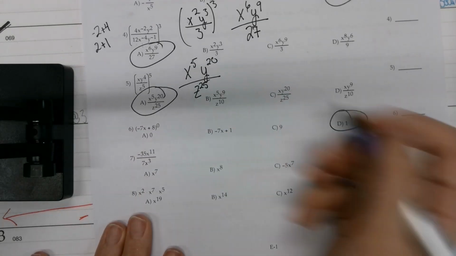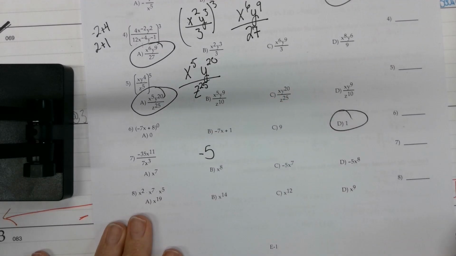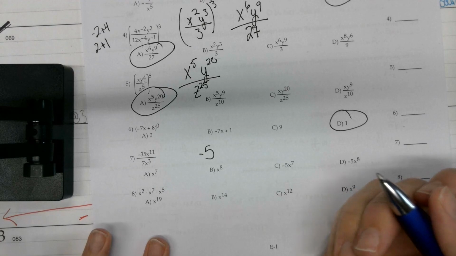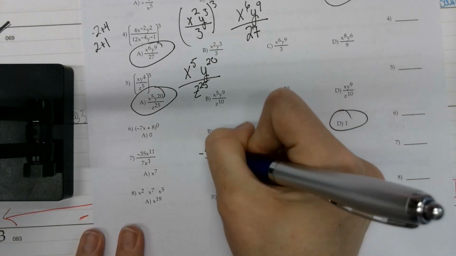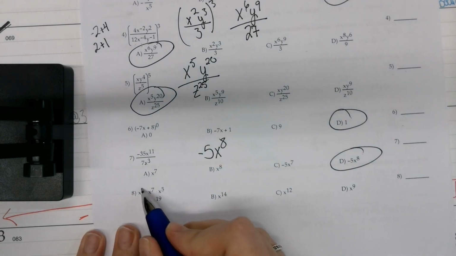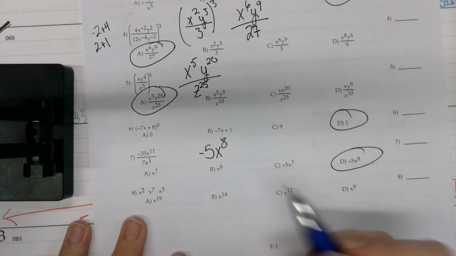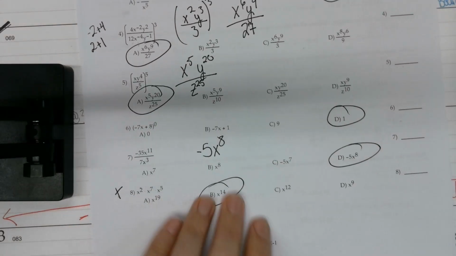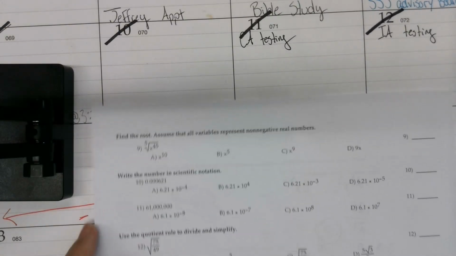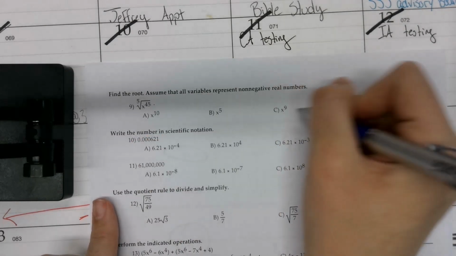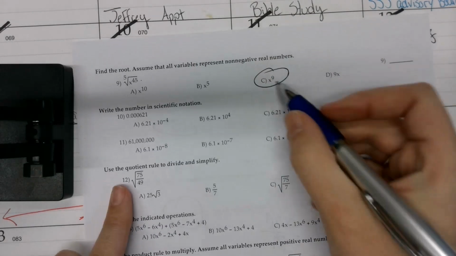Here, -35 divided by 7 would be -5. Then 11 subtract 3, 7, 8, 9, 8, 9, 10, 11. So here we'd add 7, 8, 9, 10, 11, 12, 13, 14. Let's do really quick. Remember here we're dividing, so 45 divided by 5 is 9. And it's a power, not this.